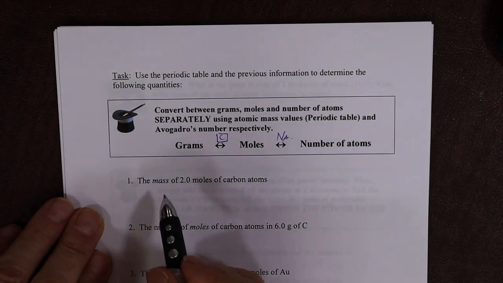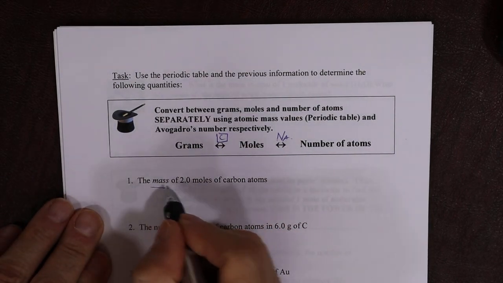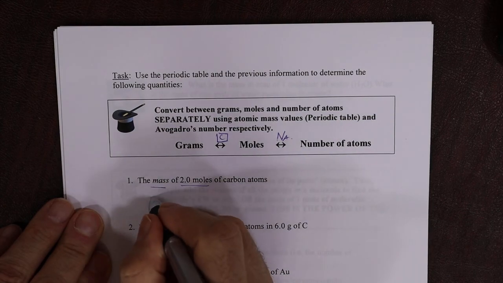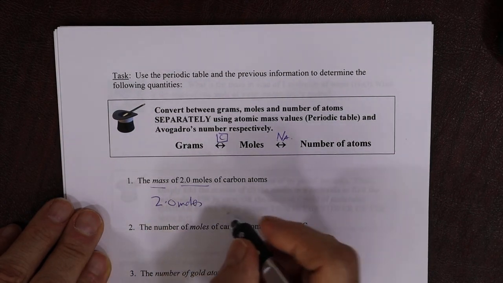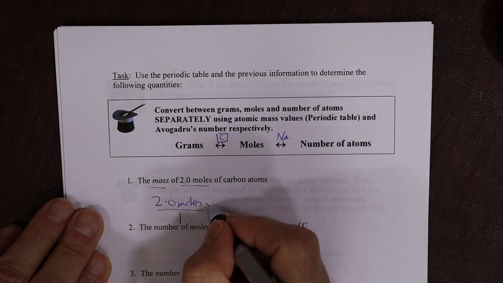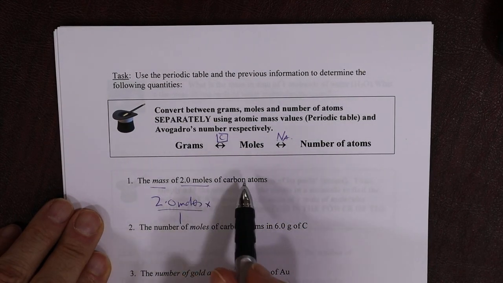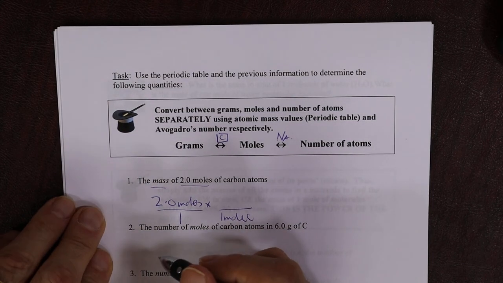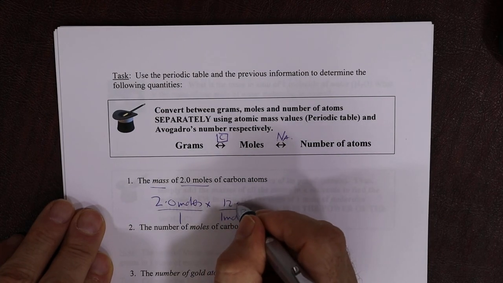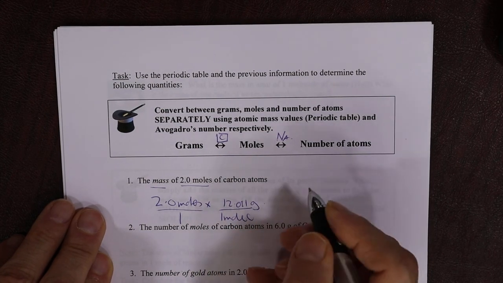Plan the journey again. The mass of 2 moles of carbon atoms. So we're given 2.0 moles, and feel free to freeze or pause if you want to try this by yourself. 2 moles of carbon. So 1 mole of carbon, if we look at the previous page, we had that number, 12.011 grams.